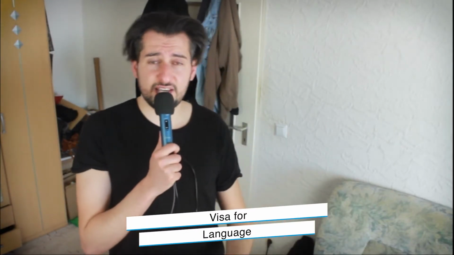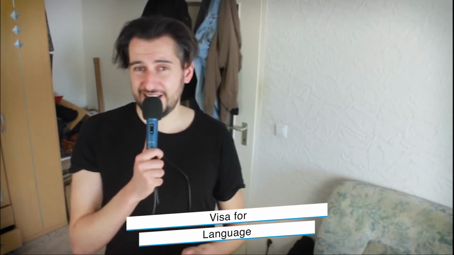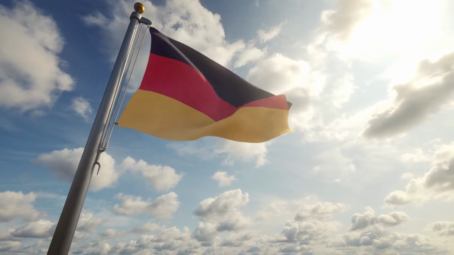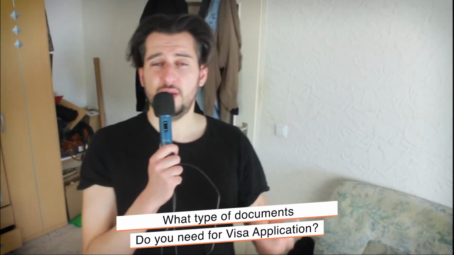The last type of visa is probably not interesting for you, but I will still mention it. It's the visa for language, which means that you can travel to Germany and stay here for 90 days because you want to learn the language. But since you want to study in Germany, it is a type of visa which is not interesting for you, but at least it is good to know.